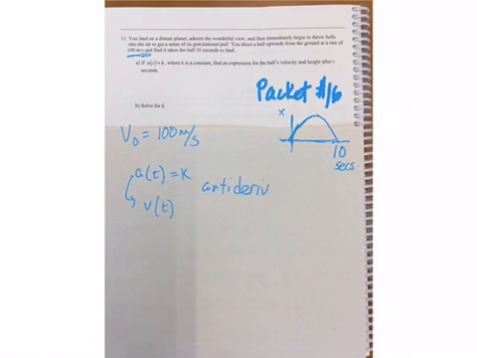Since k is a constant, that would just be the constant times the variable t, to the first power, and then I have to remember to add on my constant of integration, which in this case, instead of calling it plus c, I'm going to call plus v sub 0, because that's what c is when we're talking about velocity.